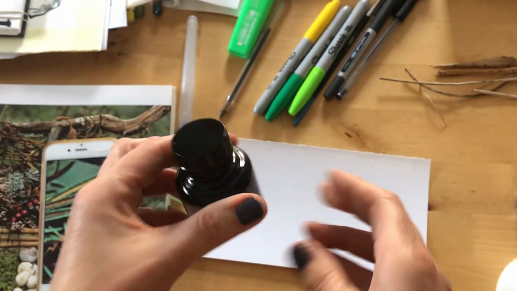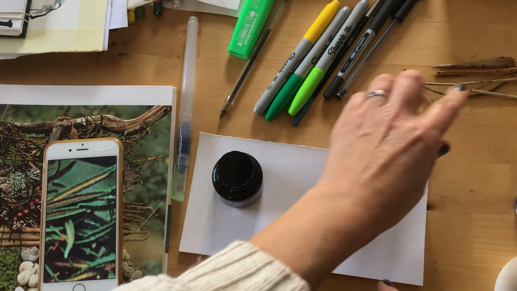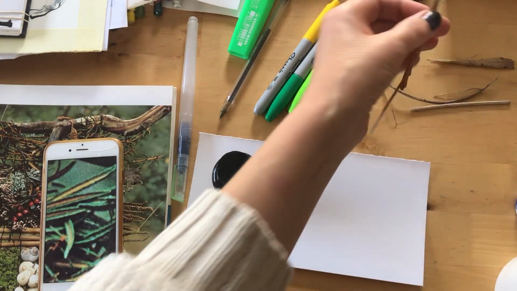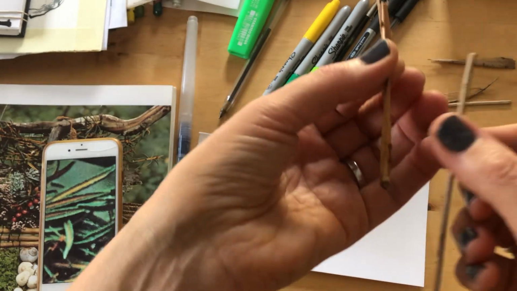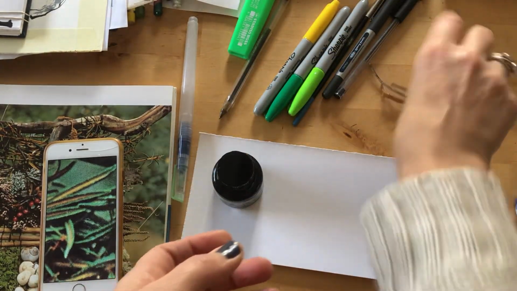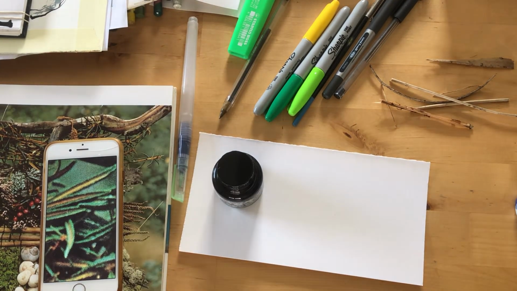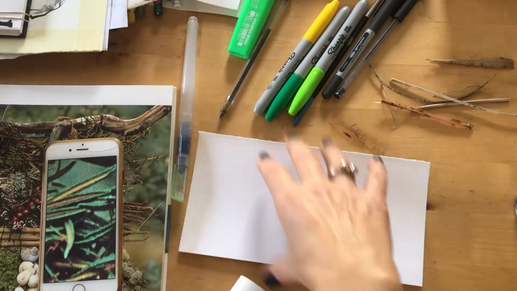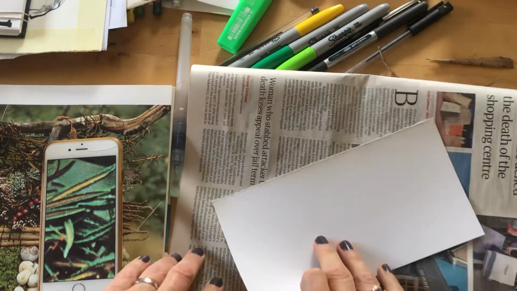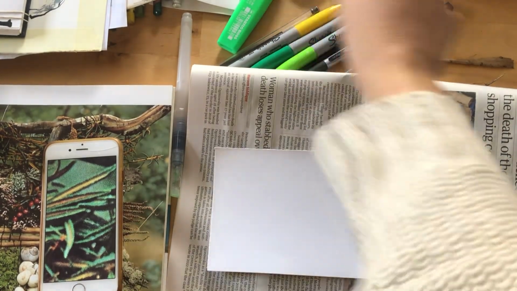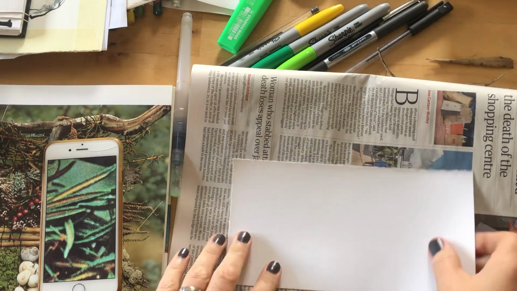I've also picked up just some little sticks from outside that I'm going to use. Now, it can get a bit messy, the ink, so I would suggest you get a little bit of newspaper. I've got some here that you're going to just pop down on your desk underneath to keep as much ink off. I'm always making a big mess of ink on the table. Pull up your sleeves so you're getting them out of the way as well.